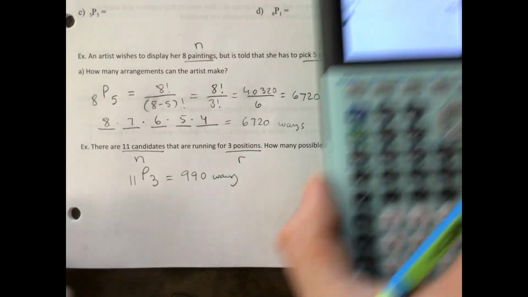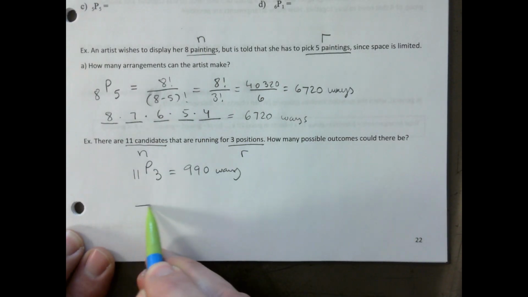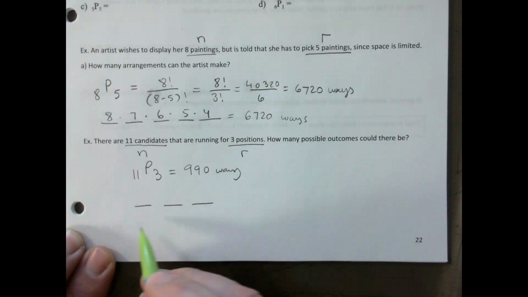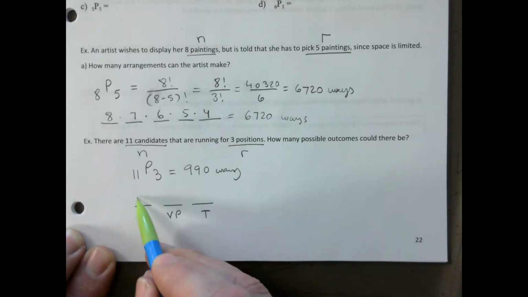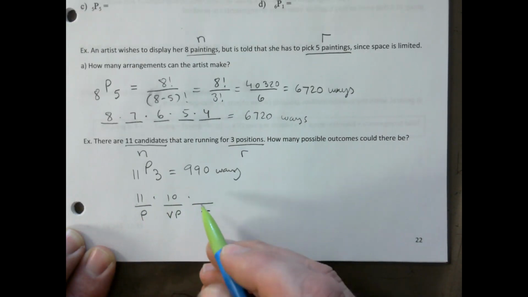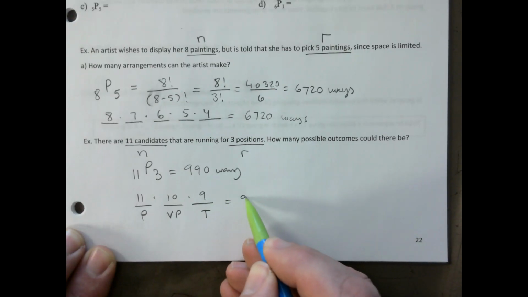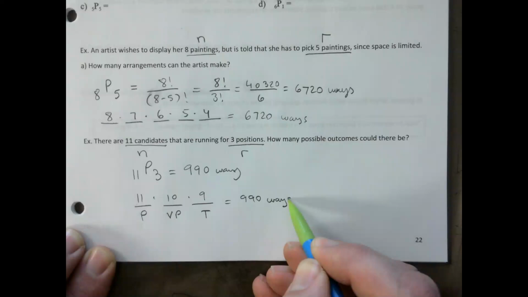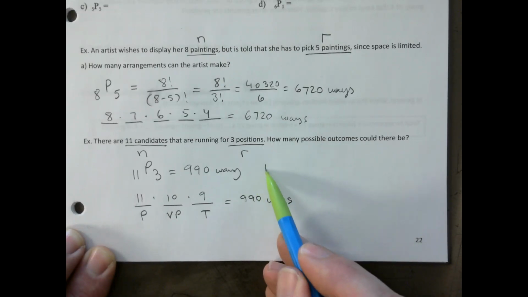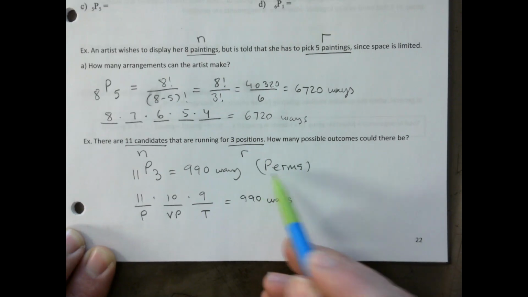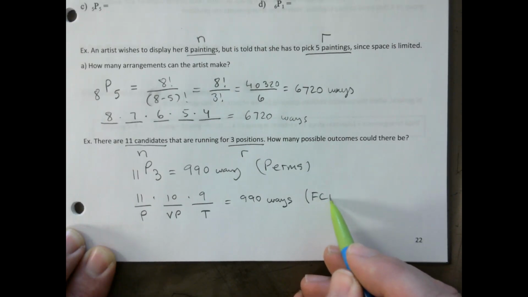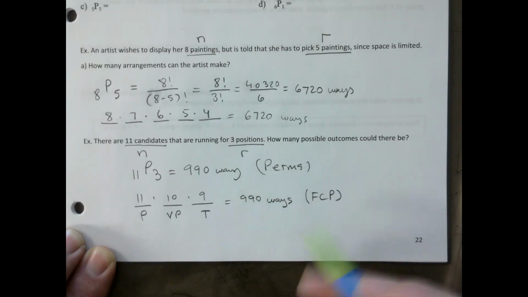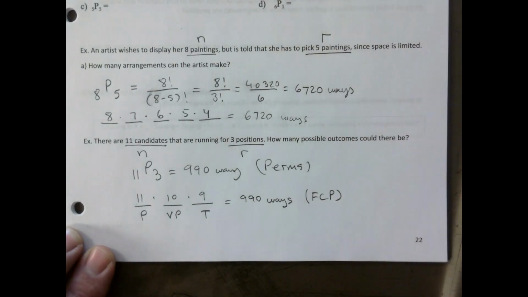You don't like this? You like your counting principle? There are 3 slots to be filled, 3 candidates. Maybe one is running for president, vice president, and treasurer, let's say. So you've got 11, 10, and 9, correct? So that's 990 ways. So this is using permutations. We call that perms. And this is called the fundamental counting principle. Regardless of how you do it, you're going to get there.